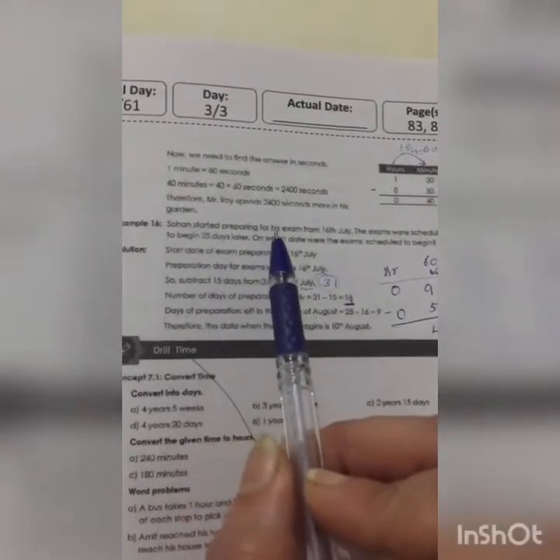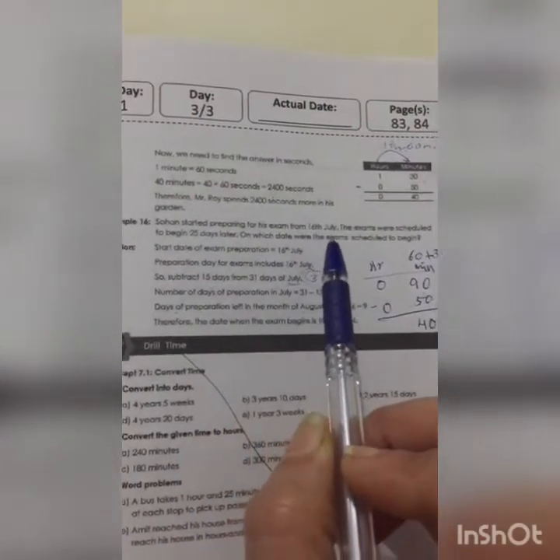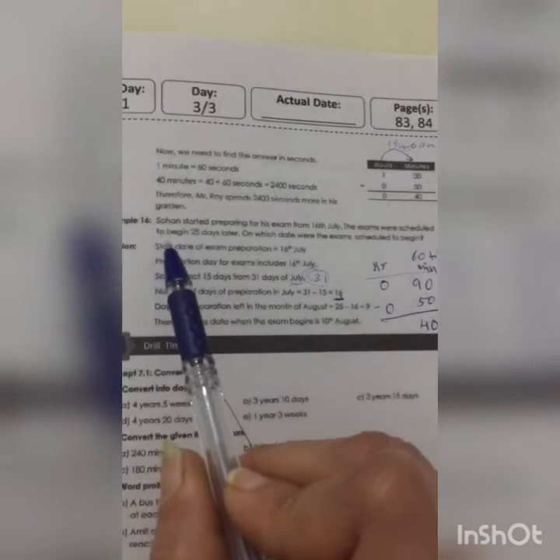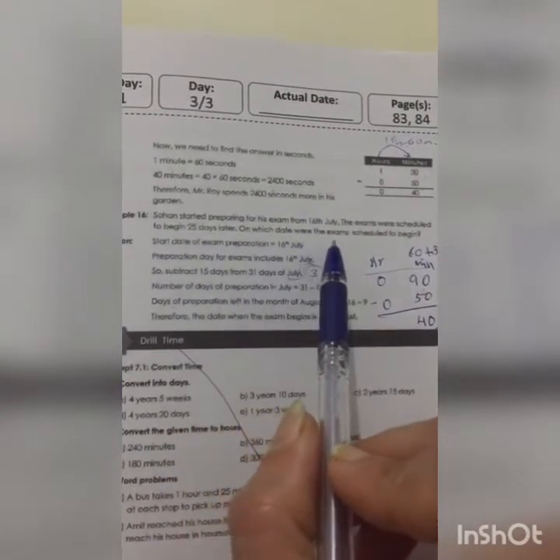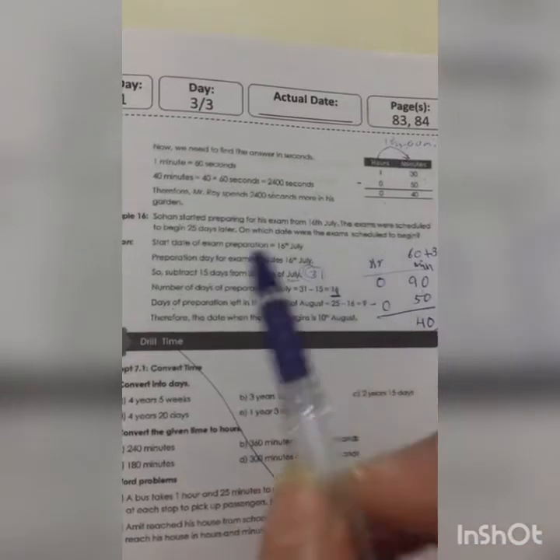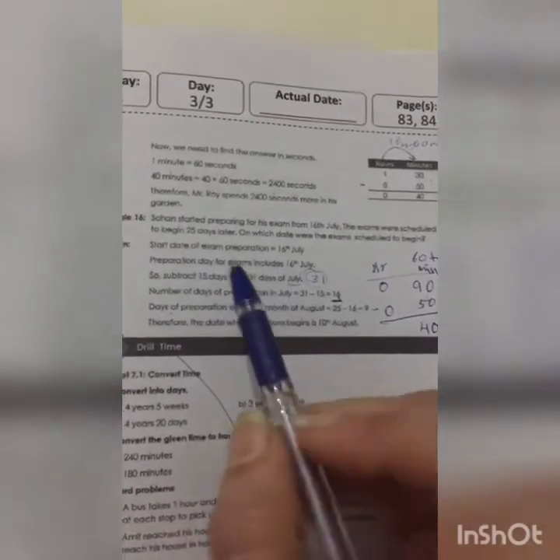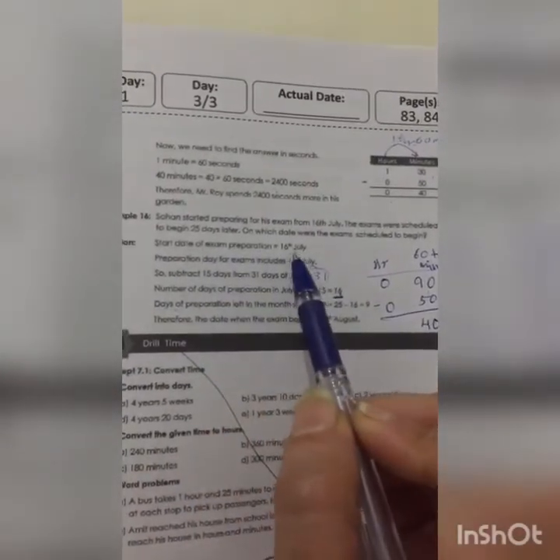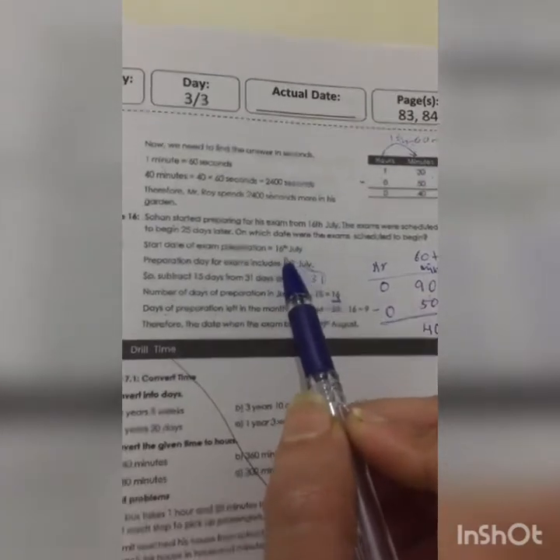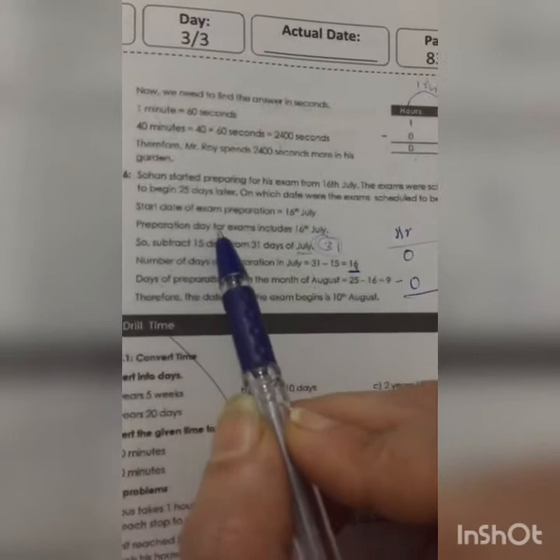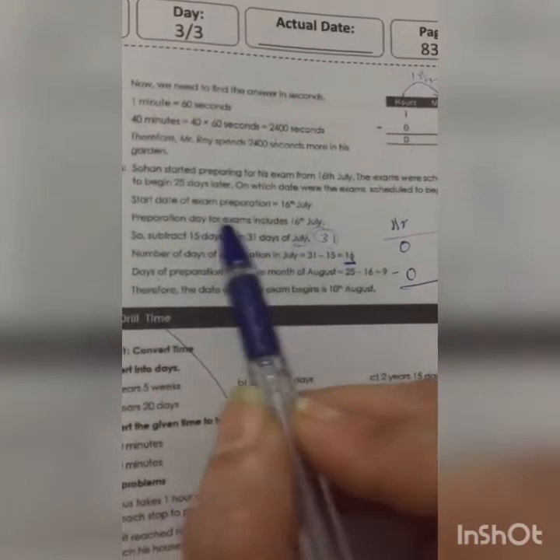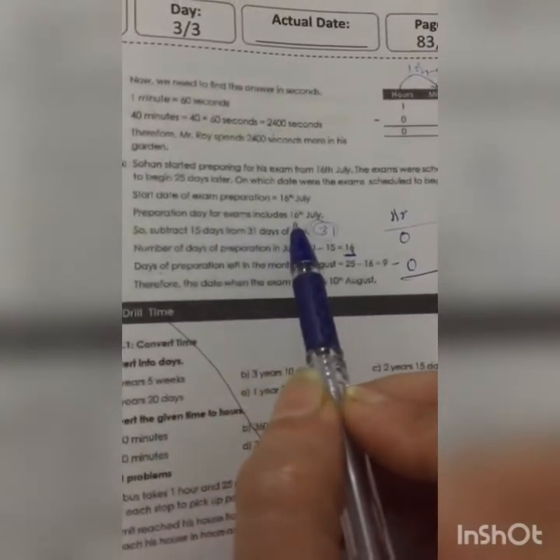Sohan started preparing for his exams from 16th July. The exams were scheduled to begin 25 days later. On which date was the exam scheduled to begin? So he starts on 16th July. The preparation days for the exam include 16th July, so his preparation days will also include the 16th.